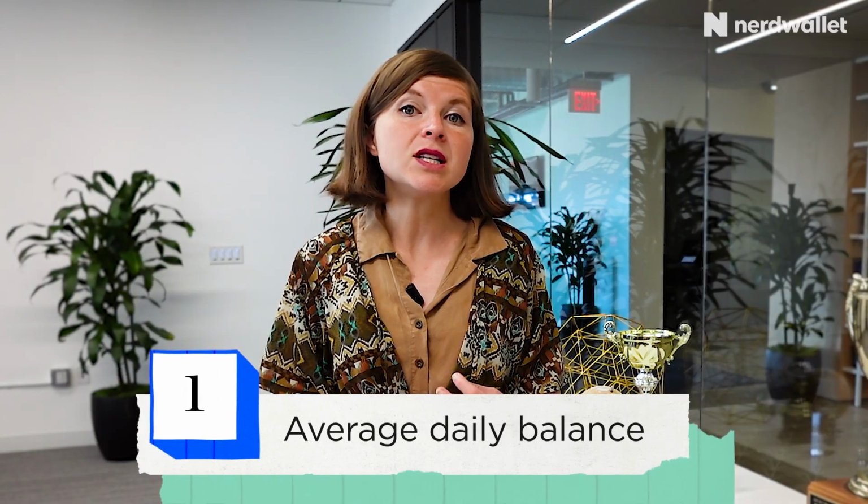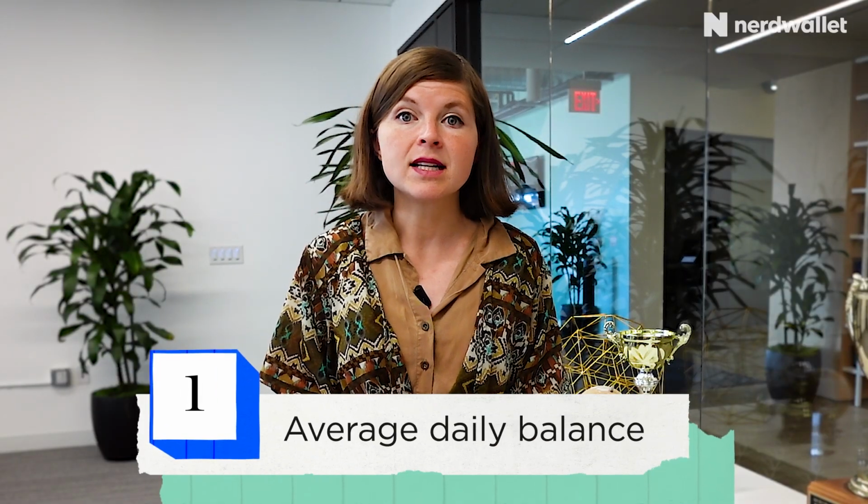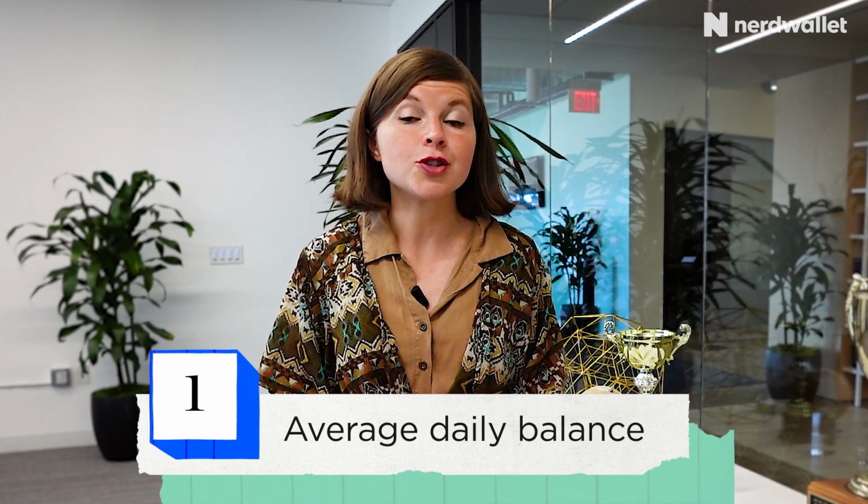Let's start with step 1. To make the calculation, you need to know your average daily balance. The number used to calculate your interest charge is not the balance on the last day of your statement. It's actually the average daily balance during that billing period. The card issuer takes the balance on your account for each day in the period, adds them all together, and then divides them by the number of days in the period.